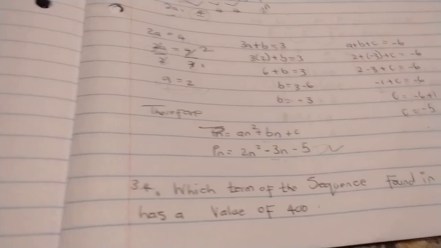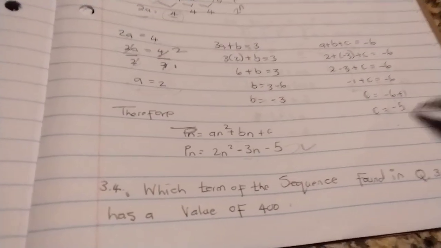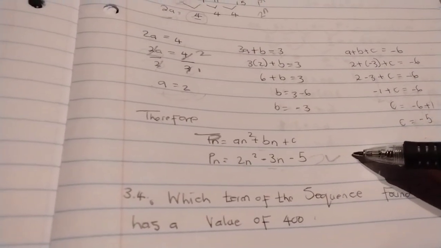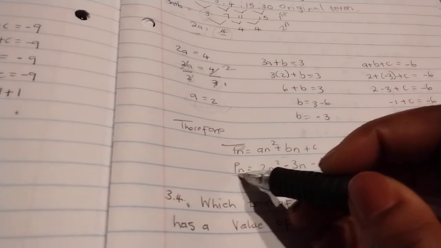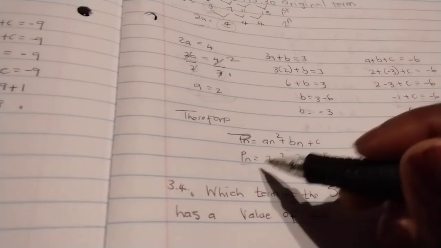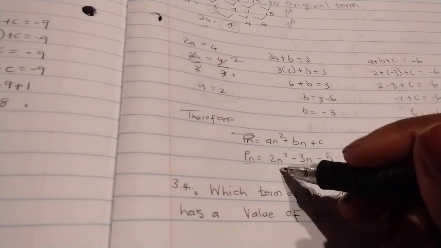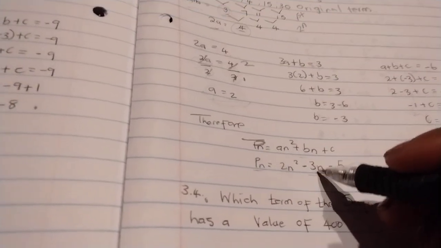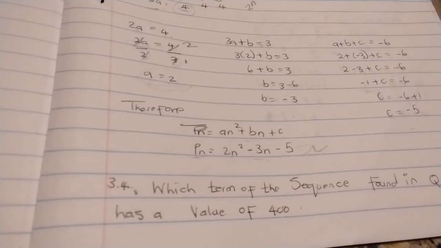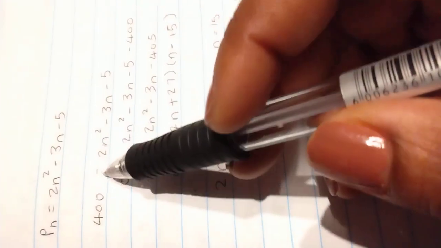So in this case, we are looking for the n, using this formula right here. We have which side? We have this side, all of it. So our 400 is going to be equal to this side, and then we calculate our actual n. So let's get into it. Now we take our 400 and substitute at this side, equals to 2n squared minus 3n minus 5.